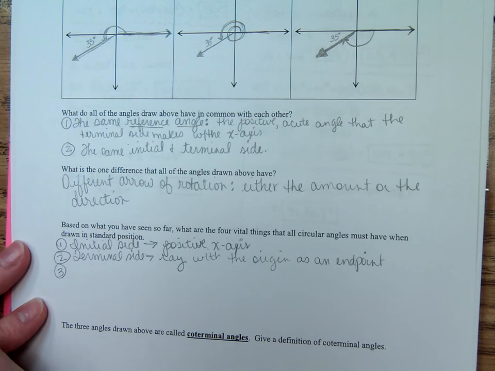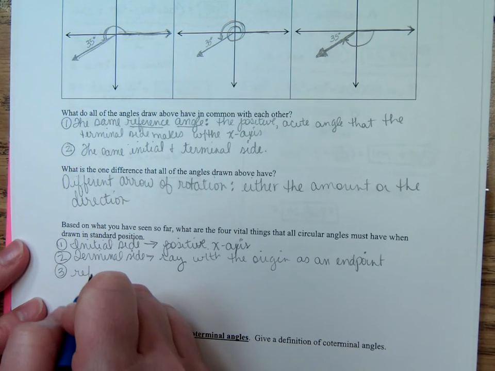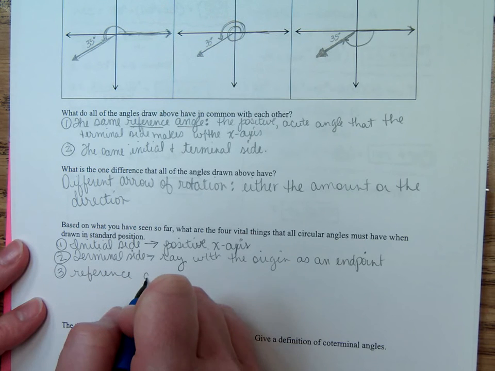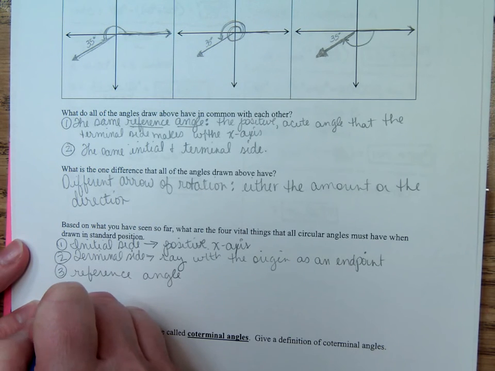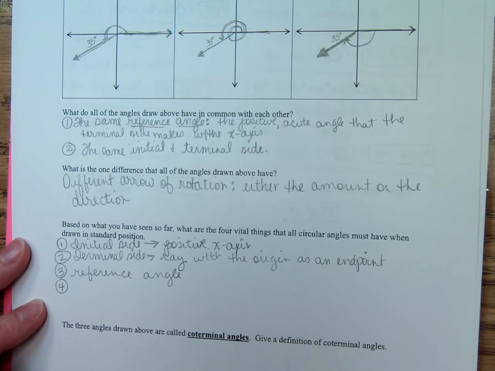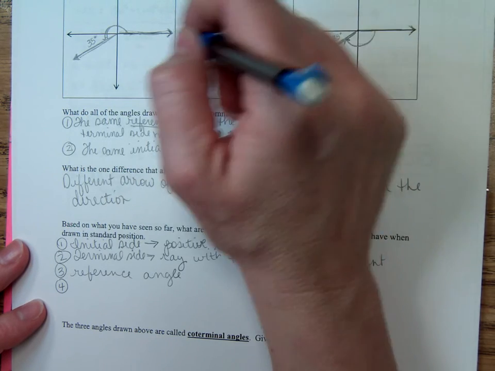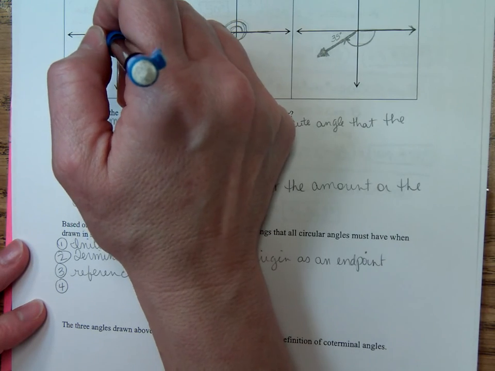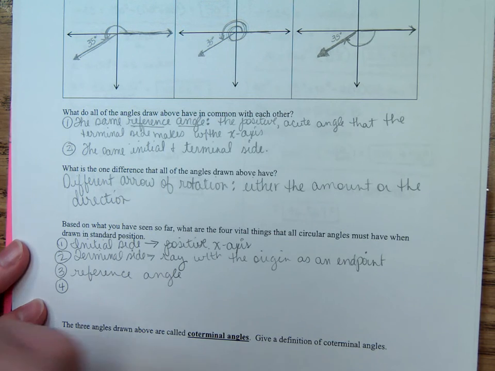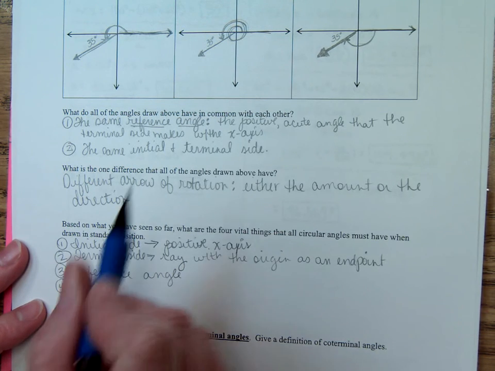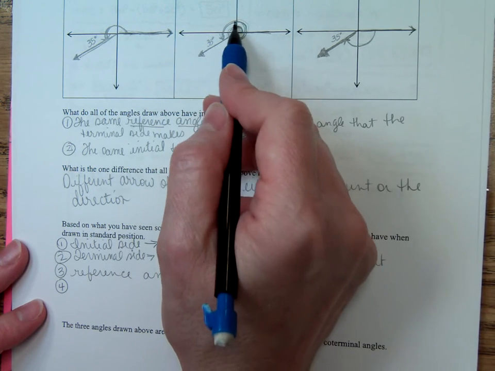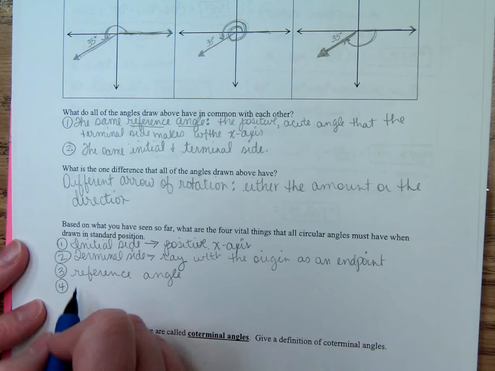They have, somebody said reference angle, that's right, they have a reference angle. And then what's the last thing that I drew on there? It's that thing right there. Do we know what that's called? Yep. It's an arrow of rotation.